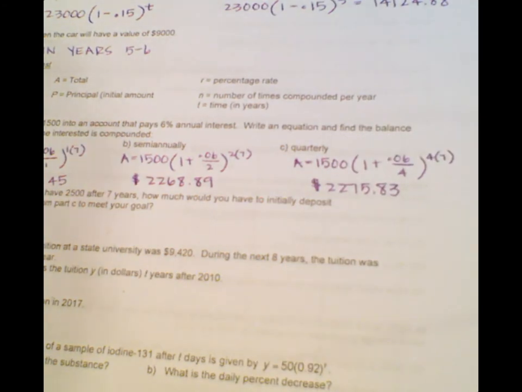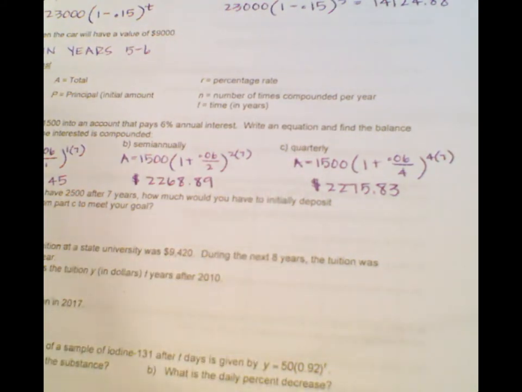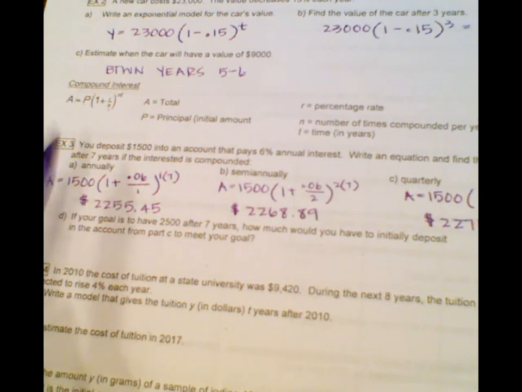Okay? If your goal is to have 2,500 after 7 years, how much would you have to initially deposit in the account from Part C to meet your goal? Okay, so it wants you to do it quarterly, but it says that you want to have 2,500 in your account. So that's kind of like what you want to end with. So if you were looking at the equation up here for compound interest, and 2,500 is what you wanted to end with, where do you think that goes in the equation? Yeah, that goes in for A, the total. That's not your initial amount.